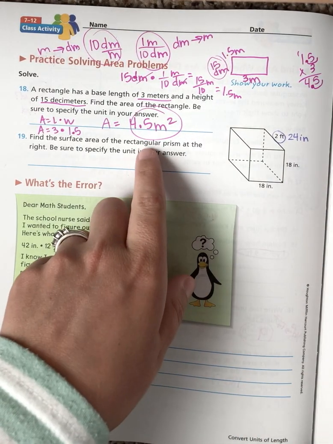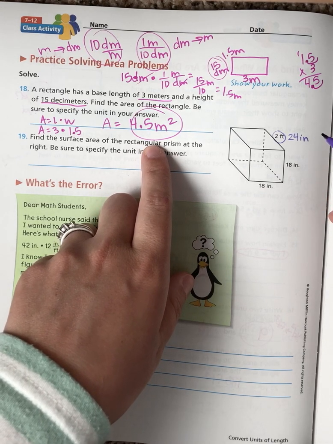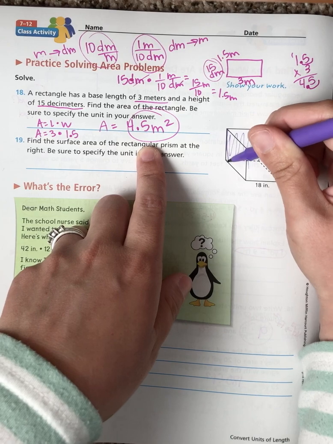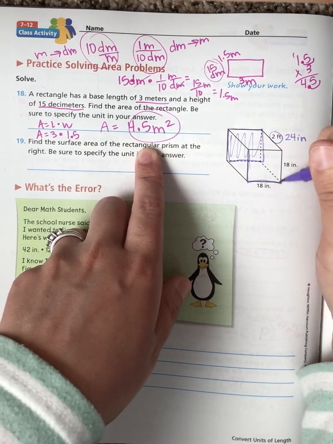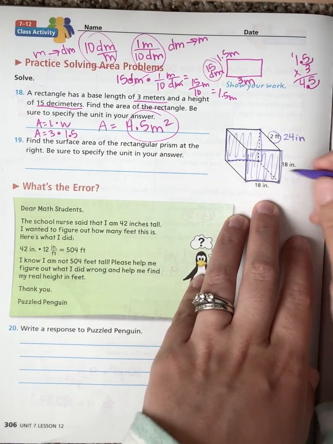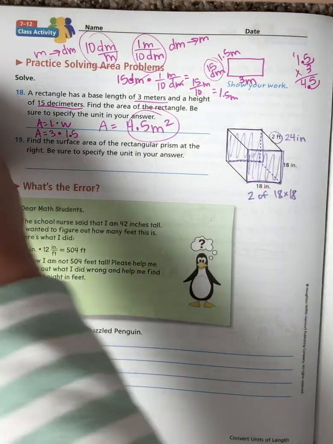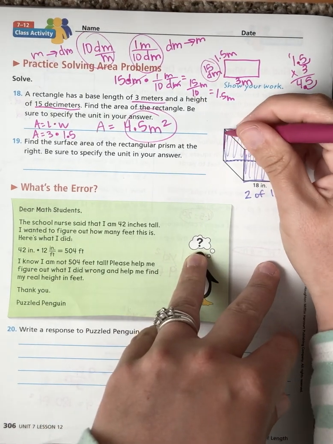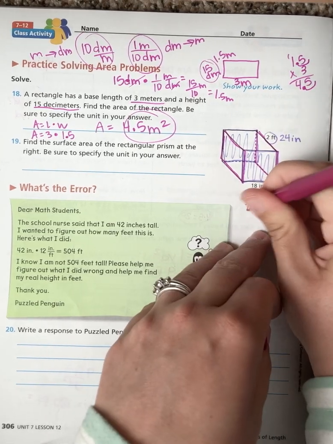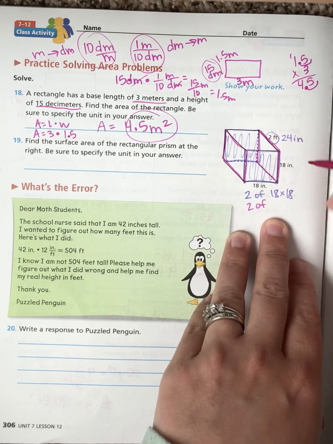So now we get to find the surface area. Now, if you guys remember surface area, you have to find 2 of your front one, this one, and your back one, right? And that would be 18 times 18. So we have 2 of those, 2 of the 18 by 18 ones. We have to find 2 of our left and right ones, which are going to be 24 inches by 18 inches.